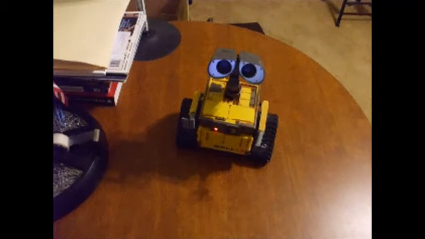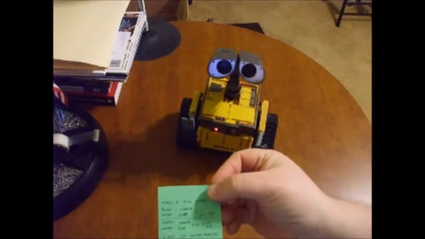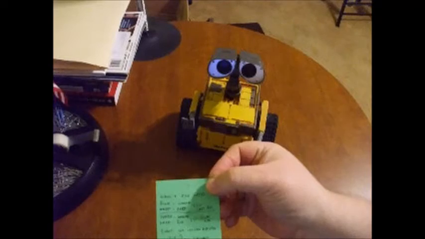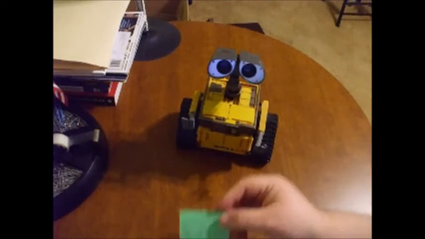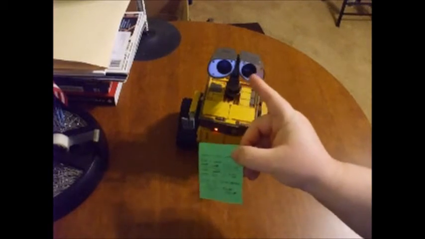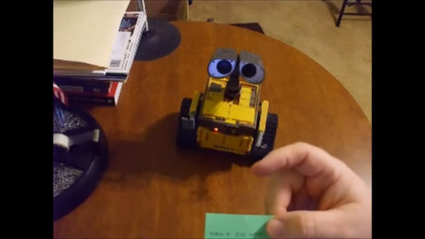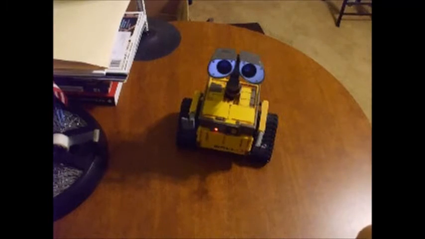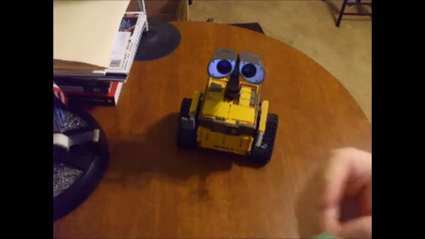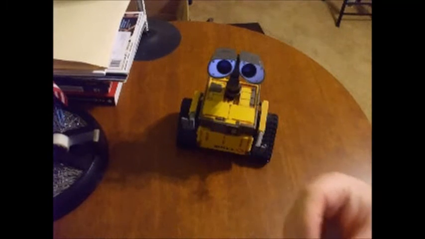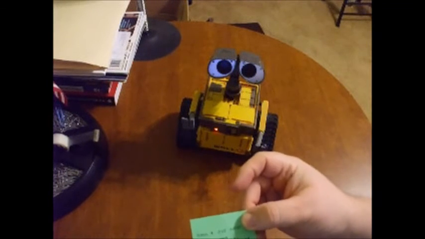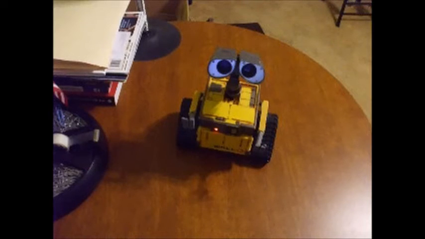And then on the other side, I have notes about his wiring diagram for the LEDs in his eyes, because he came with LEDs, lights in his eyes, and I mapped those out to what the wires were and what resistor values I used for that.